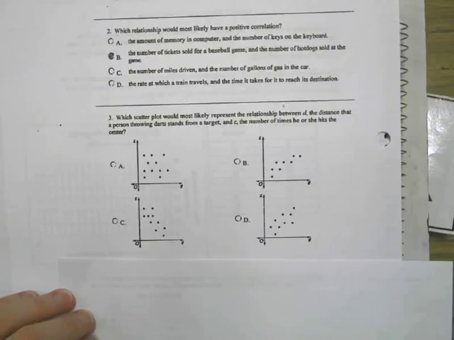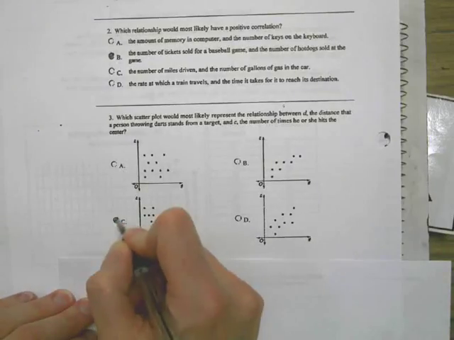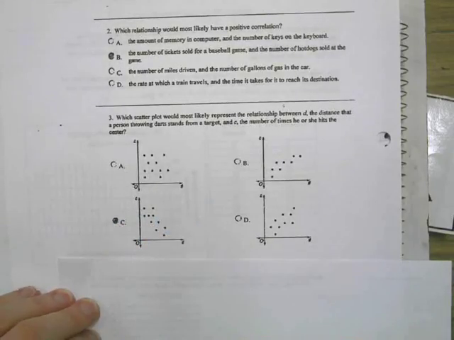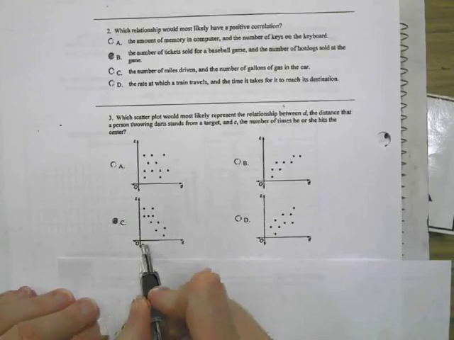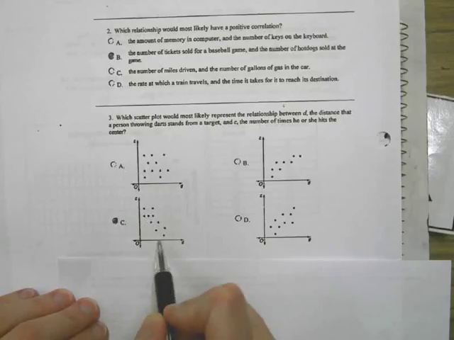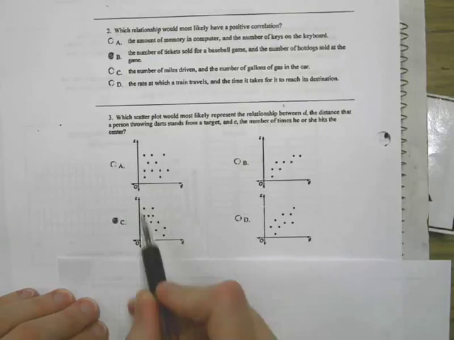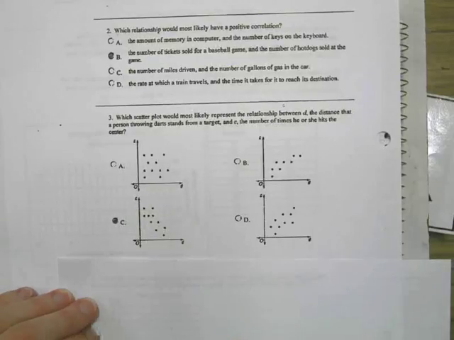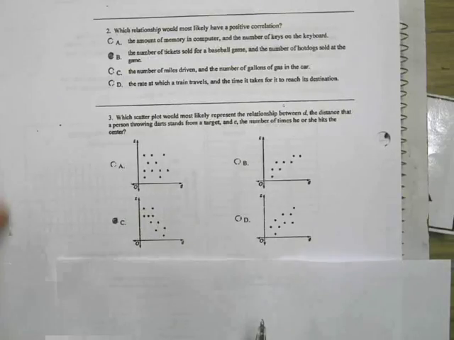Question number 3 should be C. Distance that a person throwing a dart stands from a target. If I'm standing very close to the target, hopefully I can hit that target quite often. The farther I move away from the target, the less likely I am to hit that bullseye. This is a negative correlation. Okay, 2 more questions to go.